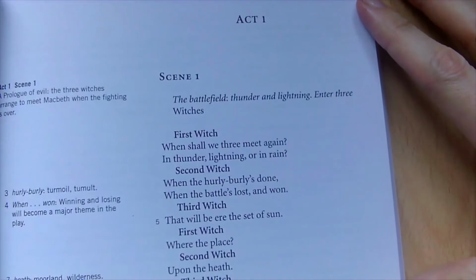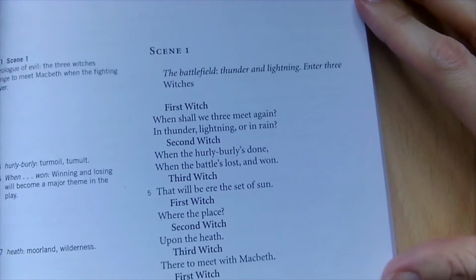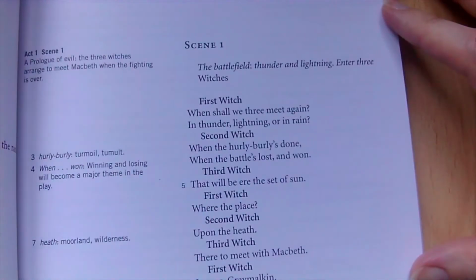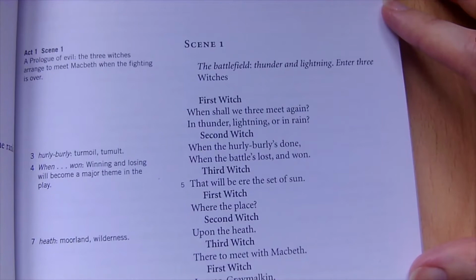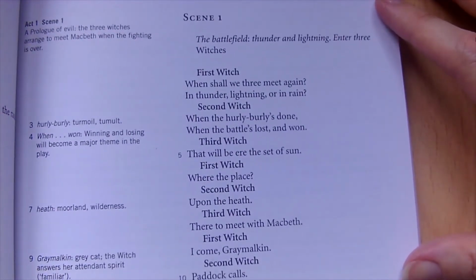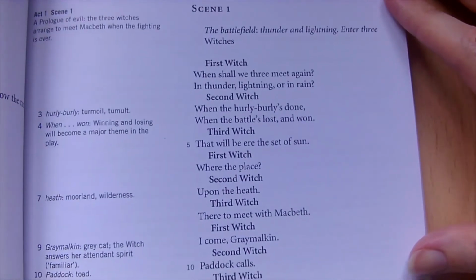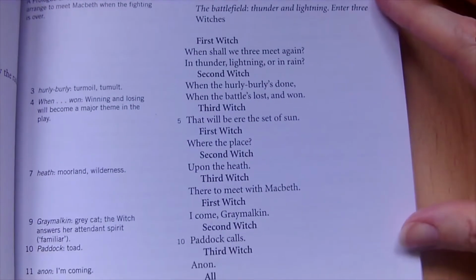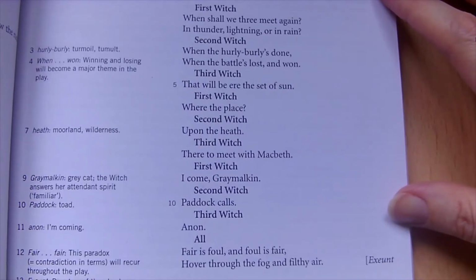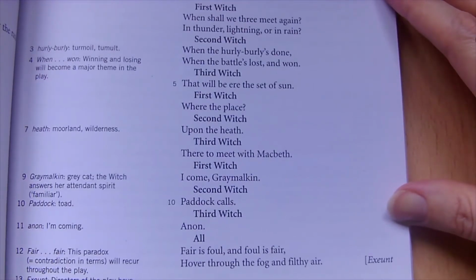The battlefield, thunder and lightning, enter three witches. When shall we three meet again? In thunder, lightning, or in rain? When the hurly-burly's done, when the battle's lost and won. That will be ere the set of sun. Where the place? Upon the heath. There to meet with Macbeth. I come, Graymalkin. Paddock calls. Anon. Fair is foul, and foul is fair, hover through the fog and filthy air.